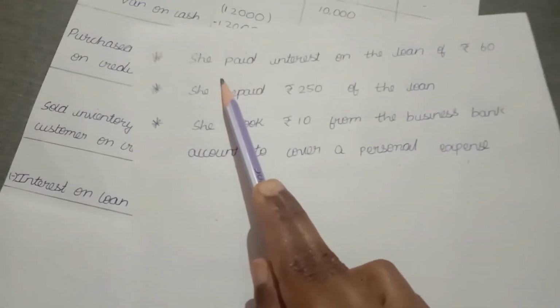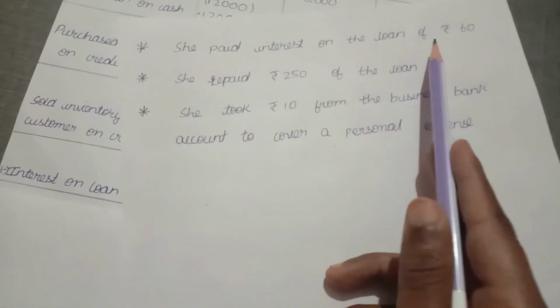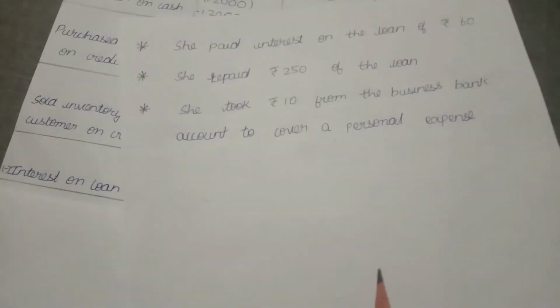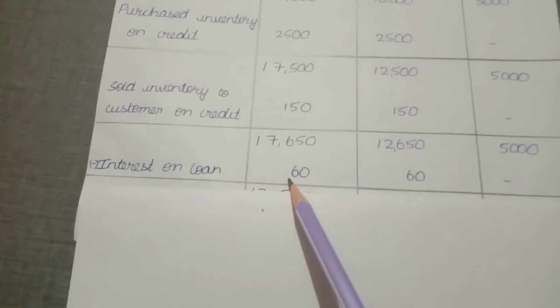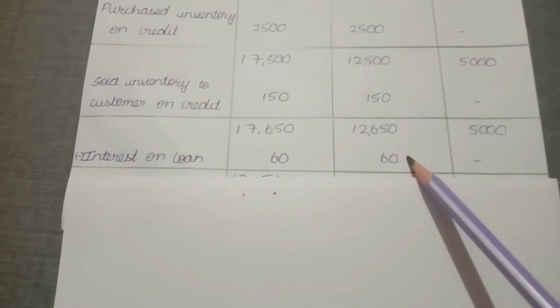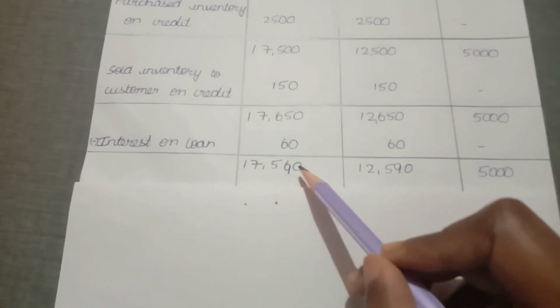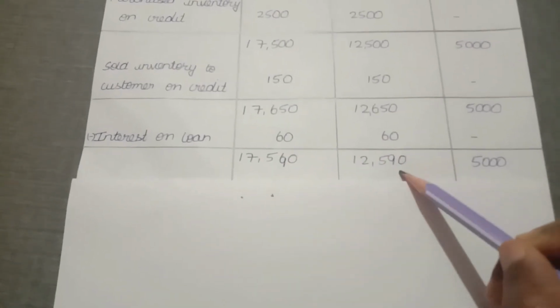She paid interest on loan of 60 rupees. She has paid interest, so we have to deduct that amount. That is, interest on loan is 60 rupees. She's paying, so we have to write it on the liability side, 60. The amount would be 17,590 and 12,590.